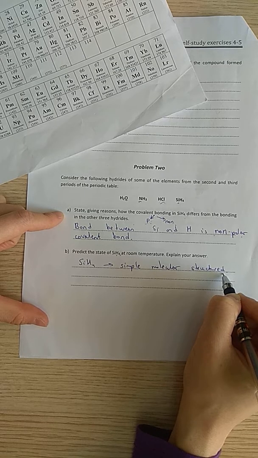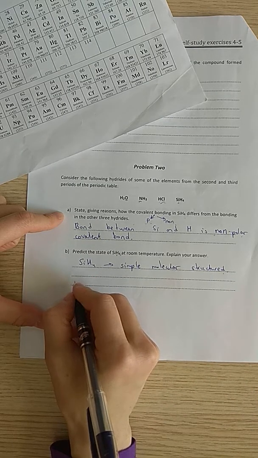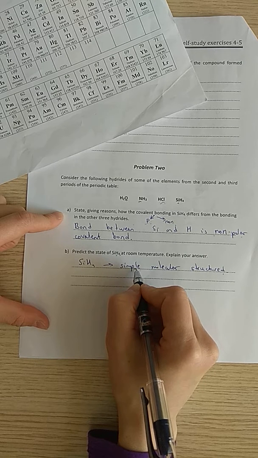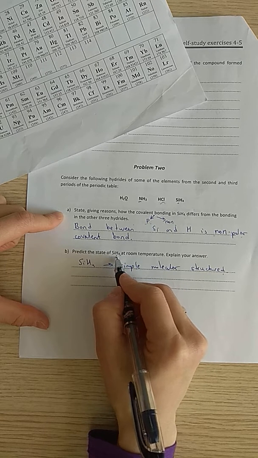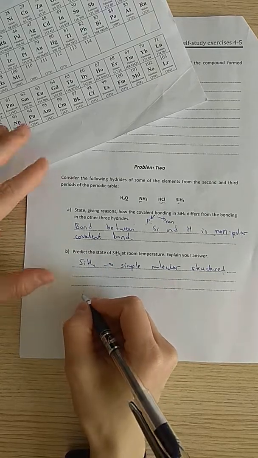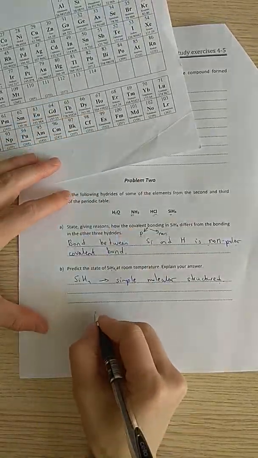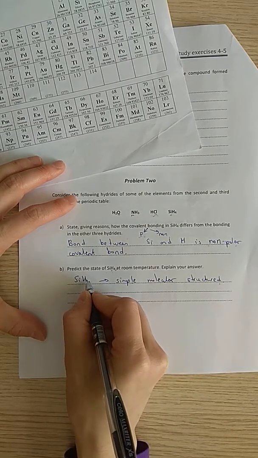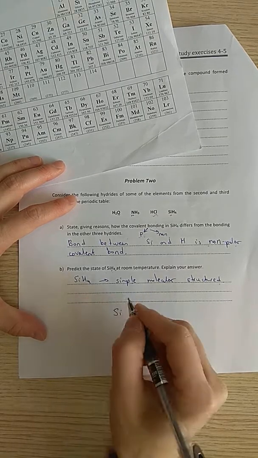So the next step is to identify what kind of intermolecular force it is held by. For that identification, we should know the shape of the molecule. Silicon is in group 4, which means it has 4 valence electrons, and it forms four bonds with 4 hydrogens.